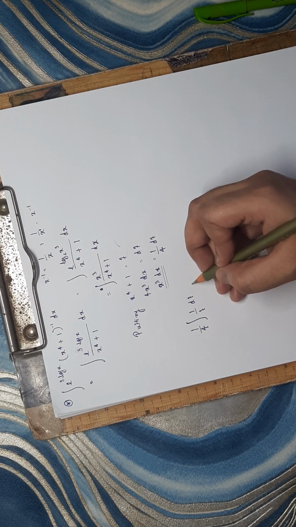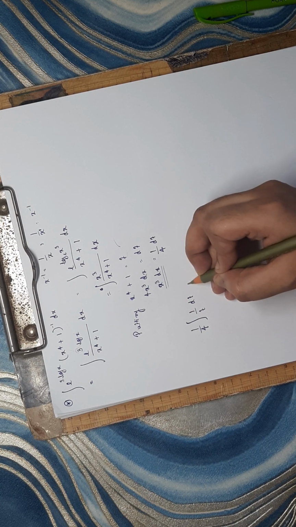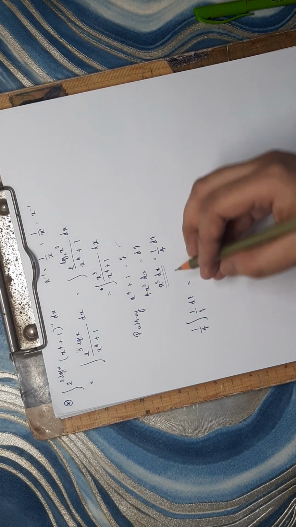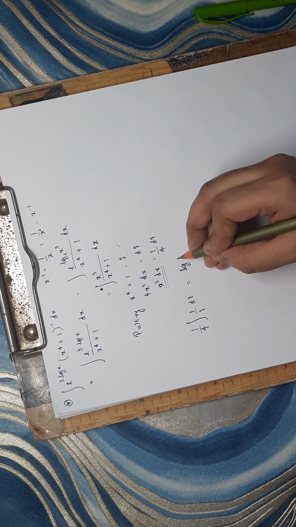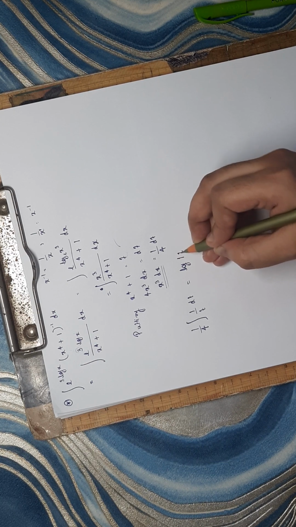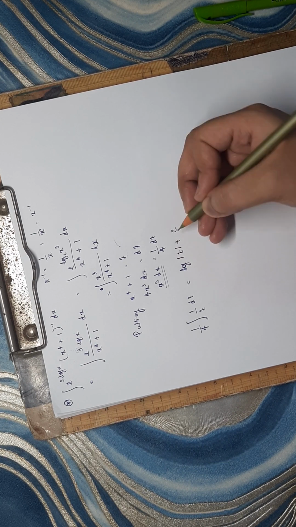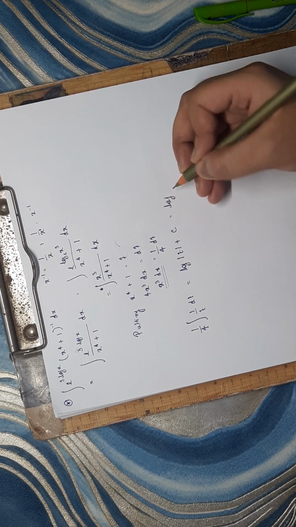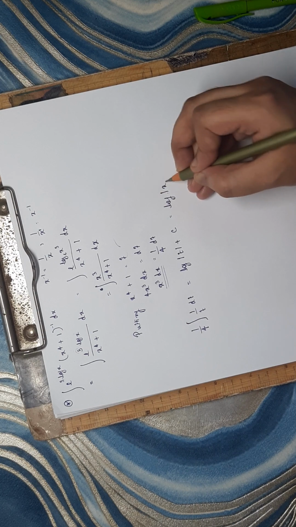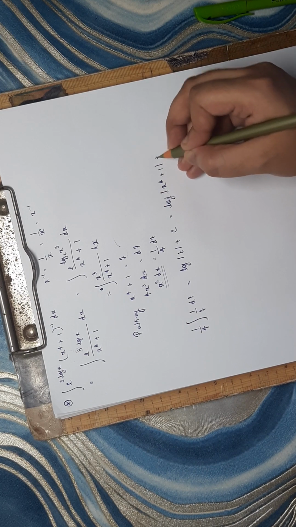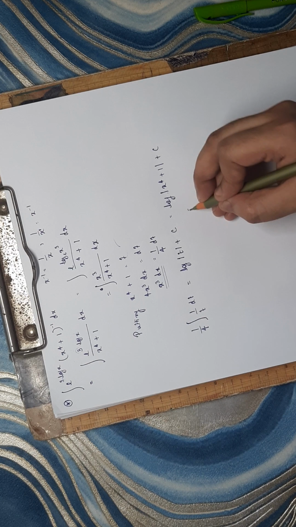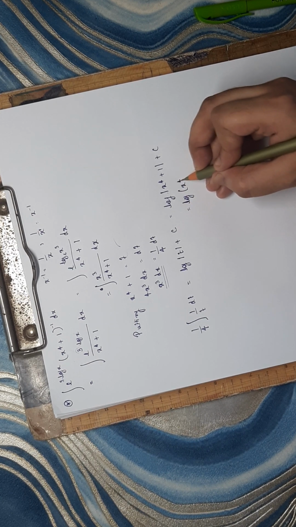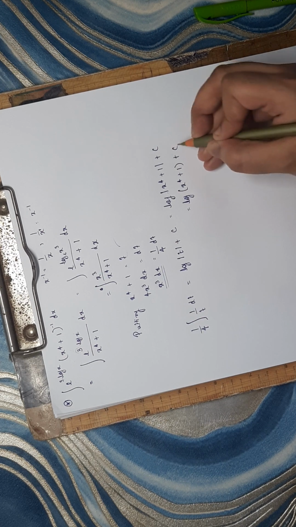We are well aware of the formula for integration of 1 by t dt, which is nothing but log of mod t plus c. And this will become log of mod x to the power 4 plus 1 plus c. We can write this as log of x to the power 4 plus 1 plus c.